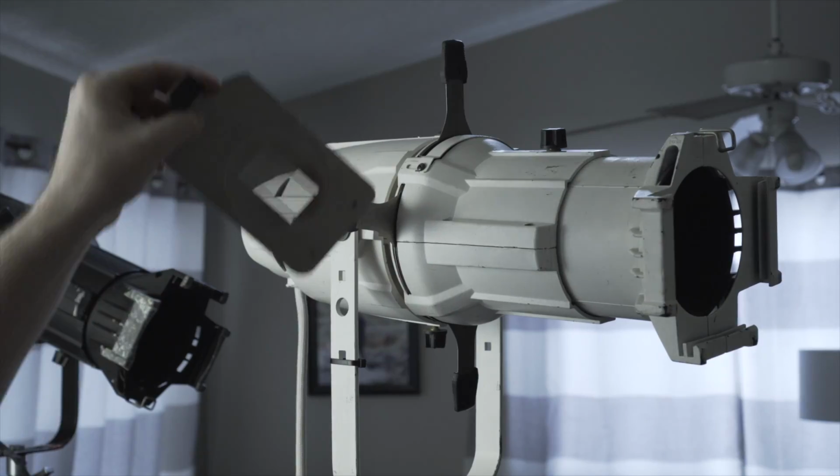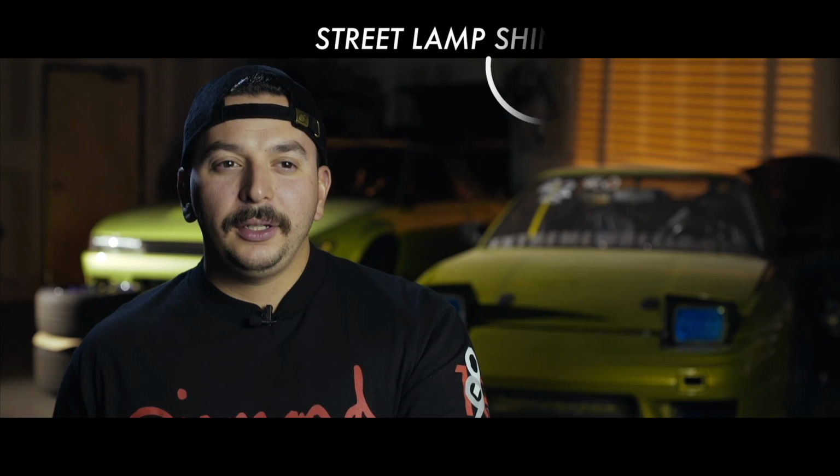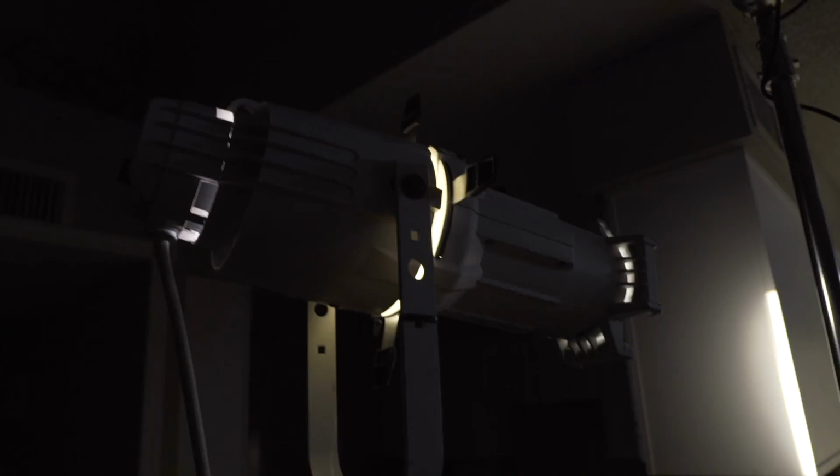For the final setup, what I've done is I've taken a gobo with Venetian blinds and dropped it into my Source 4, and now I've got it projecting on the back wall here. What it's supposed to look like is that there's hypothetically a window in the room with some light shining in through it, and it's creating these Venetian blind shadows on the wall and a really bright sunny spot on the wall. Now, you could use any different shape or pattern that you want in a gobo.